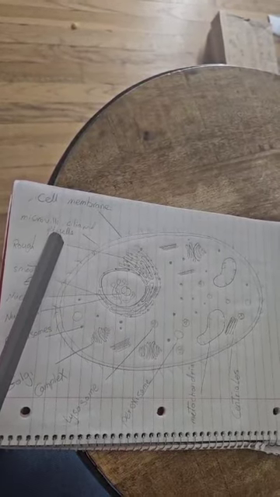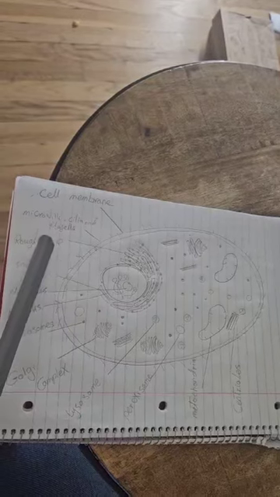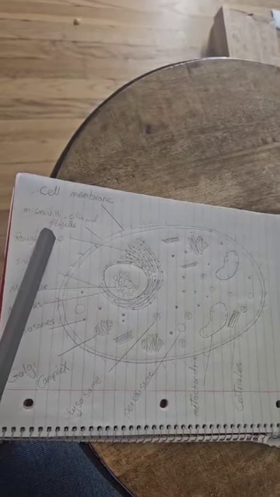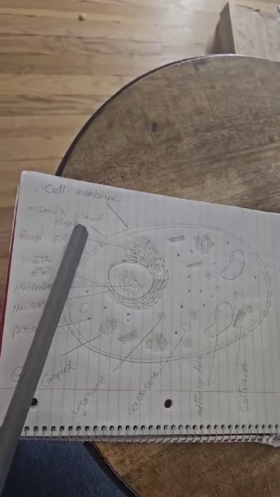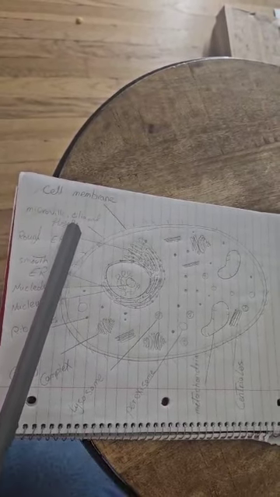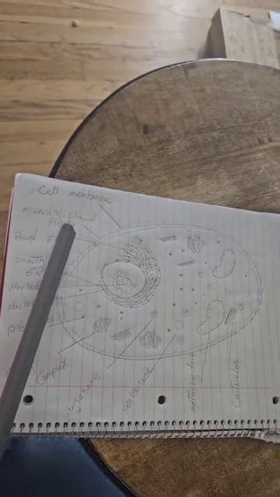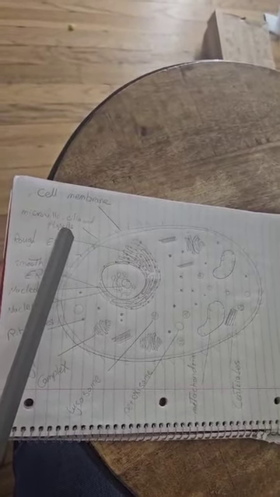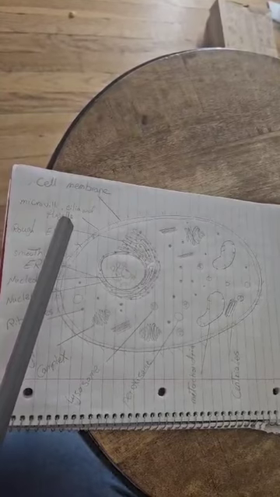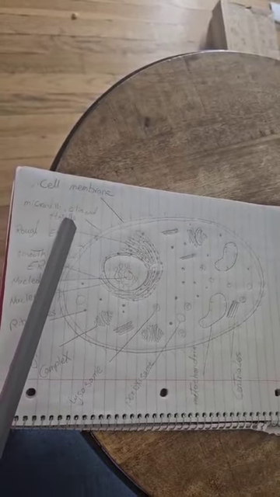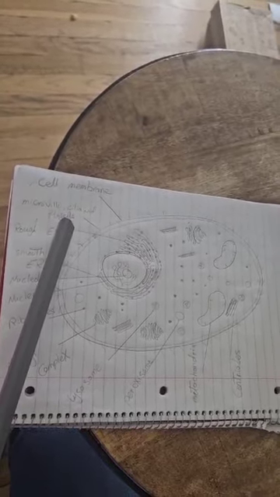And the other one is active transport, which requires energy in the form of ATP to move larger molecules or charged ions against their concentration, like from low concentration to high concentration.